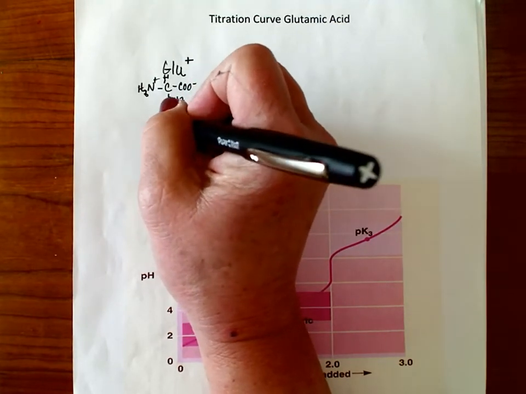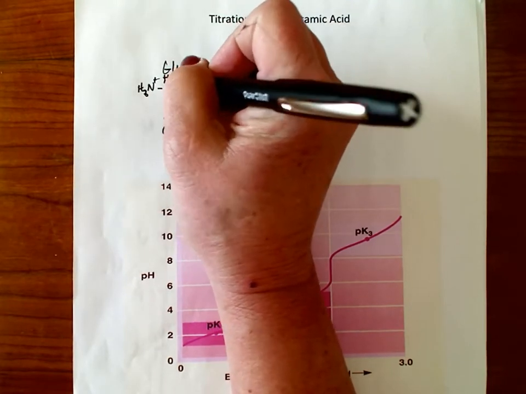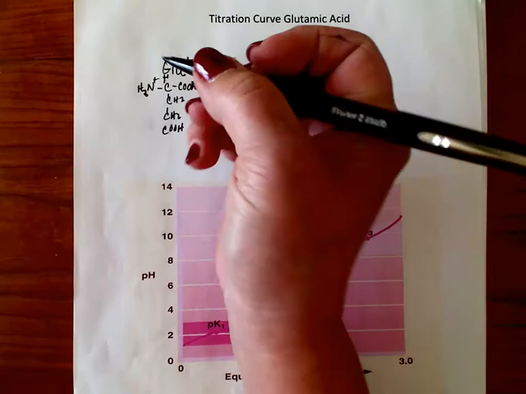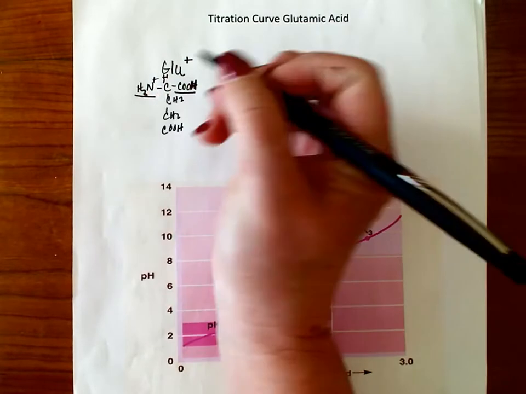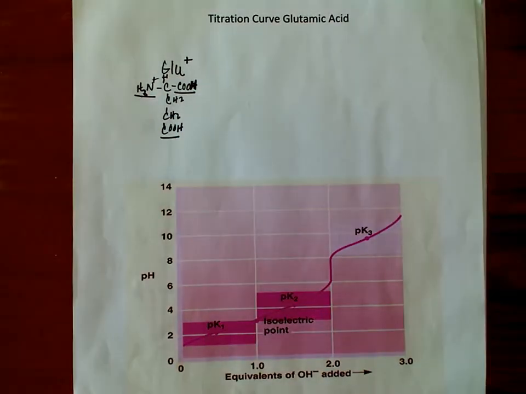At pH of 0, the alpha carboxyl group is protonated, the amino group is protonated, and the side chain is all protonated. So the overall charge is +1.